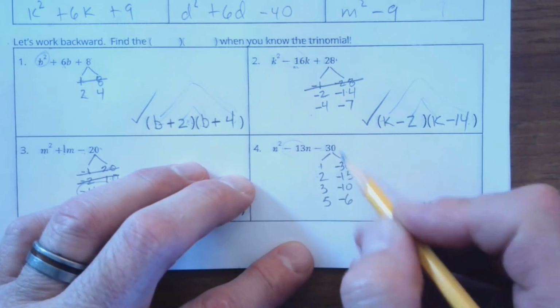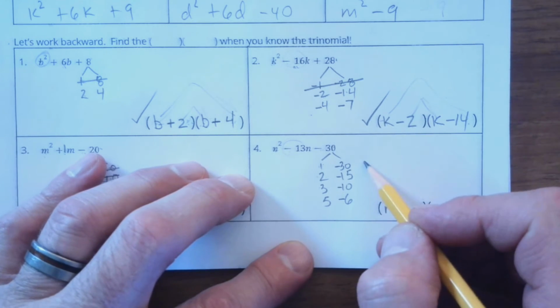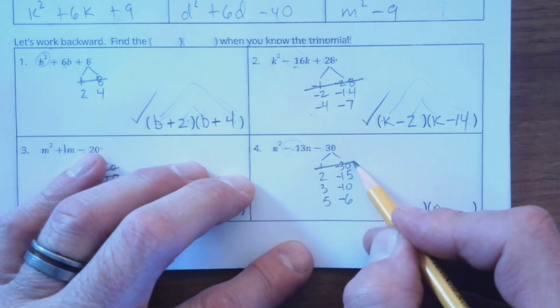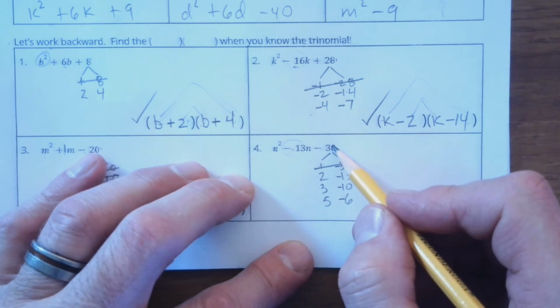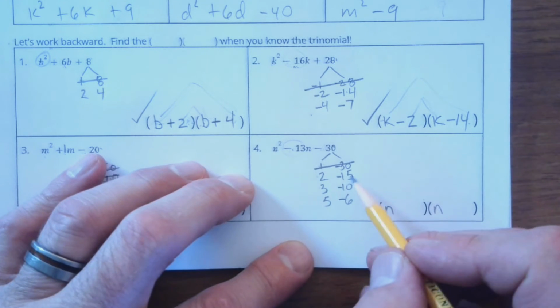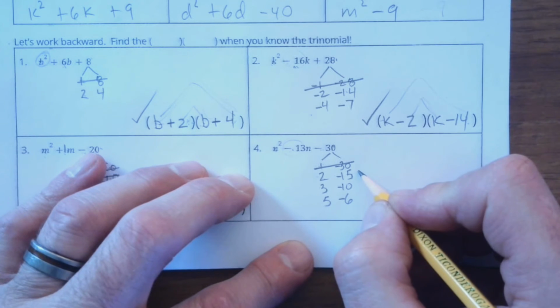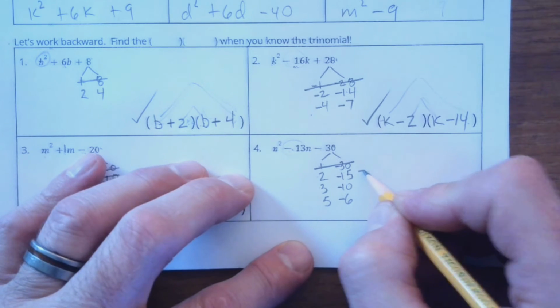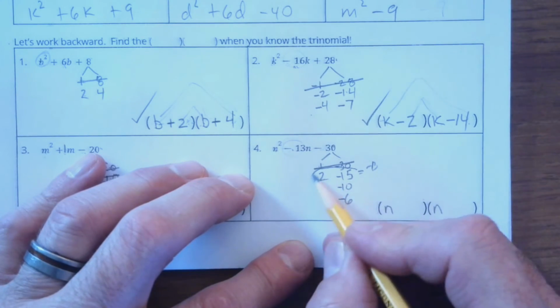1 times negative 30 is negative 30. 1 minus 30 is negative 29. That doesn't match. 2 times negative 15 is negative 30. 2 minus 15 is negative 13. I think that's the one.